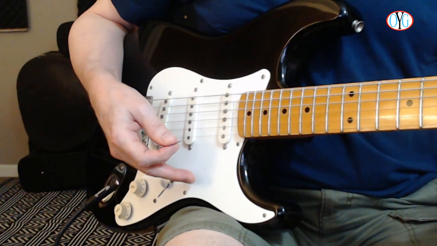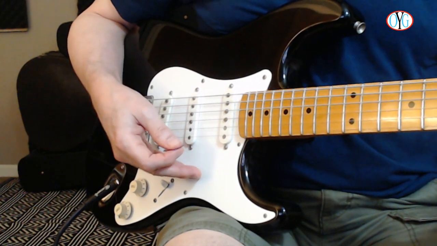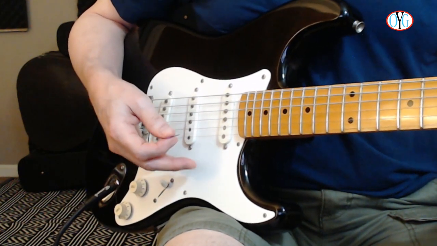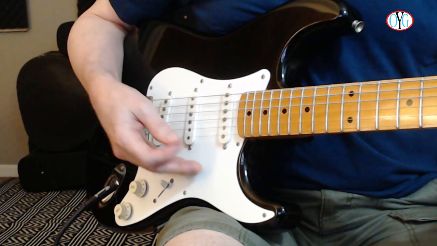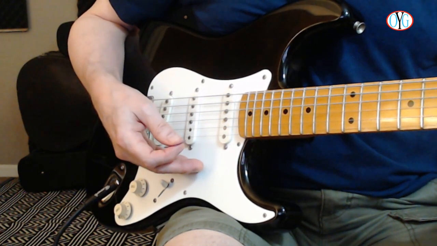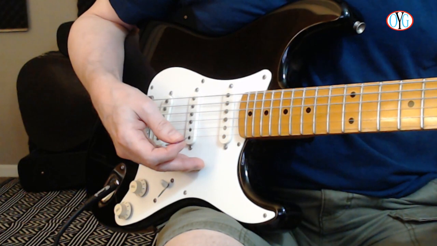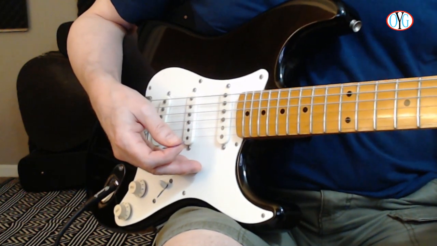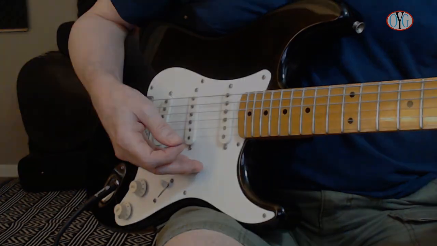Plus, understanding note values, quarters, eighths, and then eventually sixteenths, you will have no problem understanding exactly how to count things out and where you're supposed to play and when. All right? So, let's get on with the rest of the lesson.